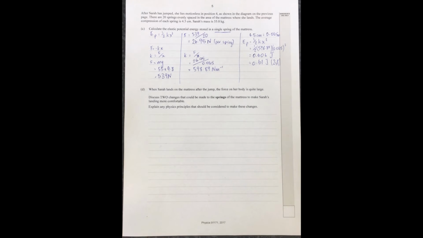So, when Sarah lands on the mattress after the jump, the force on her body, so on Sarah's body, is quite large. Discuss 2 changes that could be made to the springs of the mattress to make Sarah's landing more comfortable. Explain any physics principles that should be considered to make these changes. Okay, so what we're trying to do is to make it more comfortable for Sarah to land, and we need to talk about 2 changes that need to happen to do that, okay? And these changes are to the springs, not to anything else.